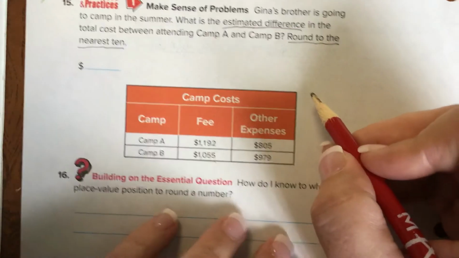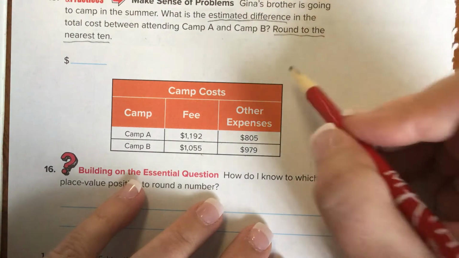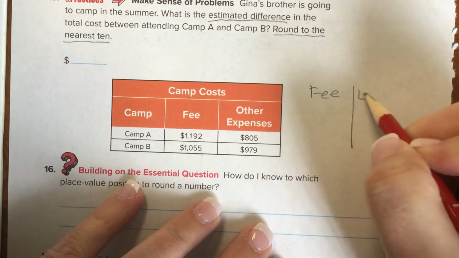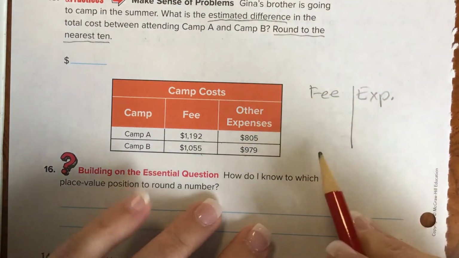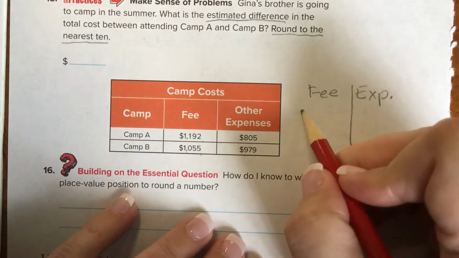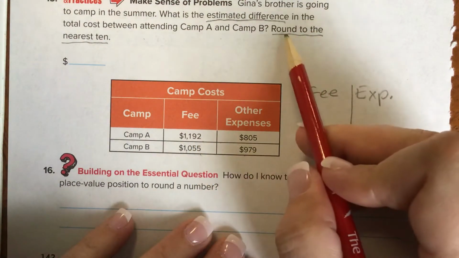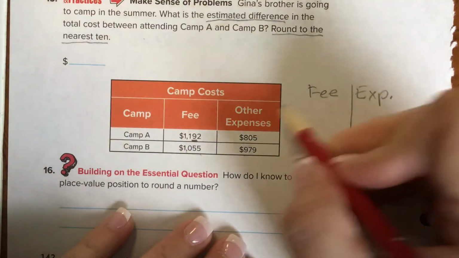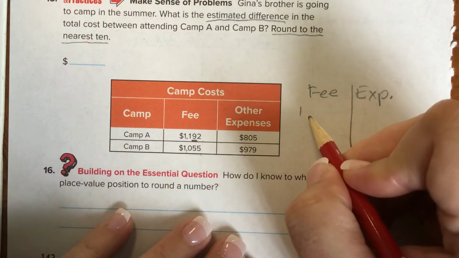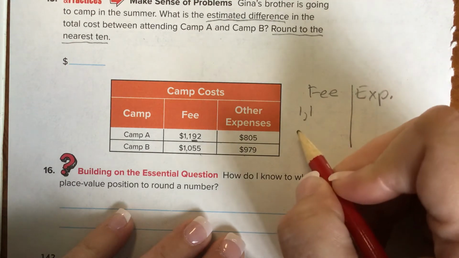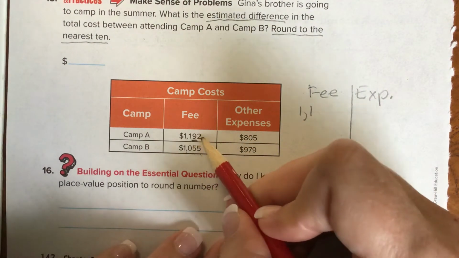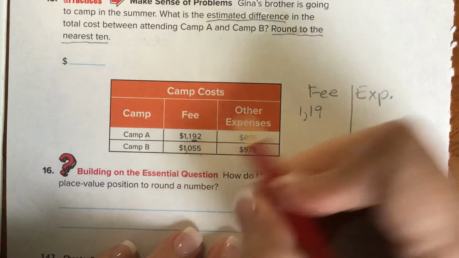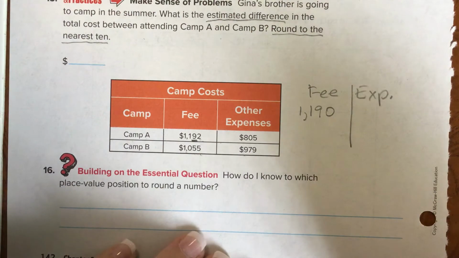I'm going to redo this again as we round, just like what we did in the problem before. So our fee and then our expenses. I'm just going to put expenses there because this is just for us. So 1,192, and I've got to round to the nearest 10, which is this place right there. So everything in front of it gets to come on over. So the 1 and the comma and the 1 in the hundreds place. Then to the tens place right here, the 2 tells me that the 9 gets to rest as a 9. And then I have one number behind it, so 10 is a place value.